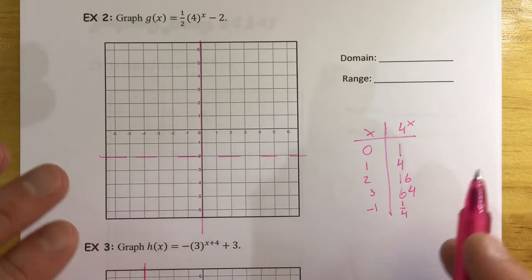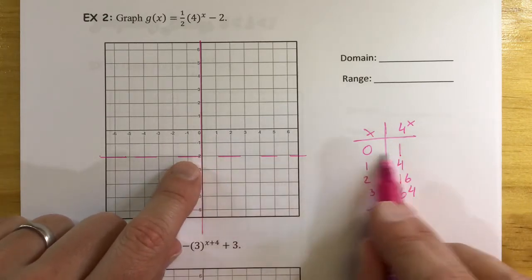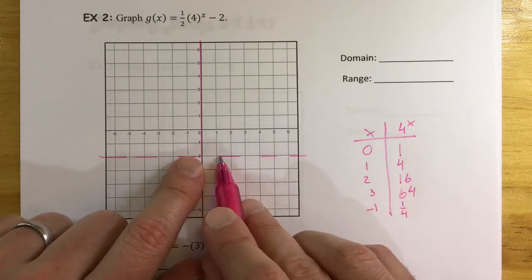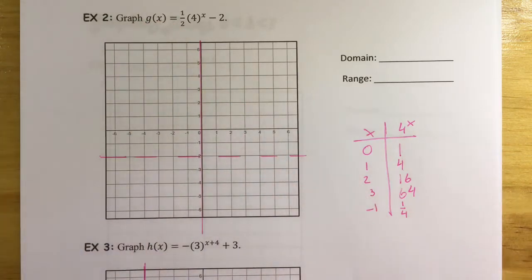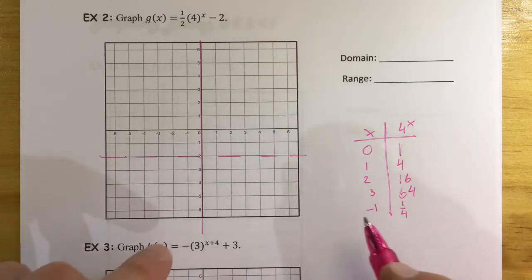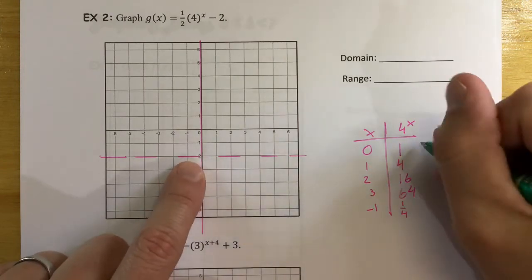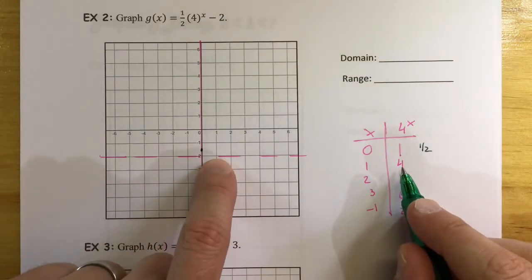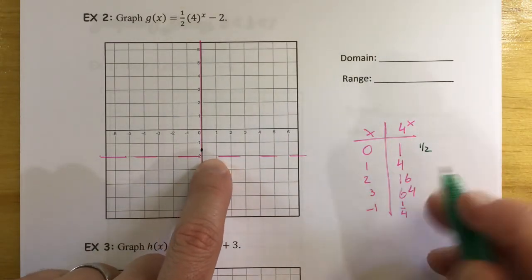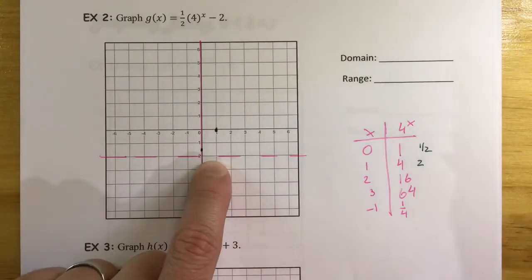Now, instead of going from this point, the (0, 1), and going over 1 and up 4, which you would do if there was no 1/2, all we're going to do is change the output portion by taking 1/2. So we are compressing it by 1/2 when we do this. Instead of going up 1 at 0, you're just going to go up half of that. So you get a dot here. Then at the next spot, instead of going over 1 and up 4, you're just going to go over 1 and up 2, half of whatever that number is. So that'll give you a point there.